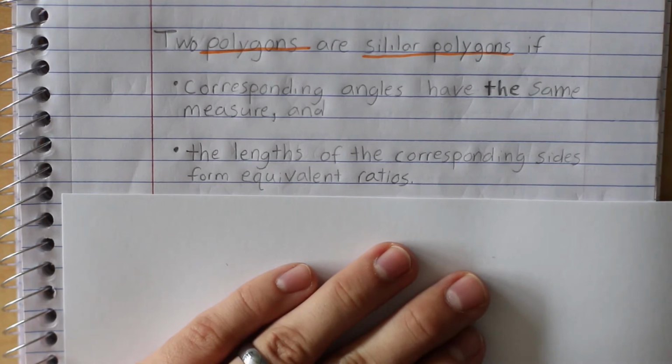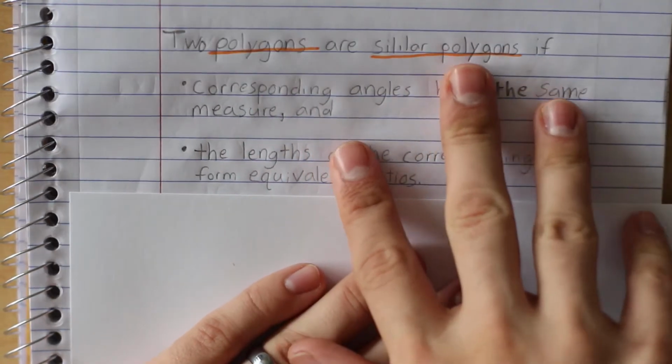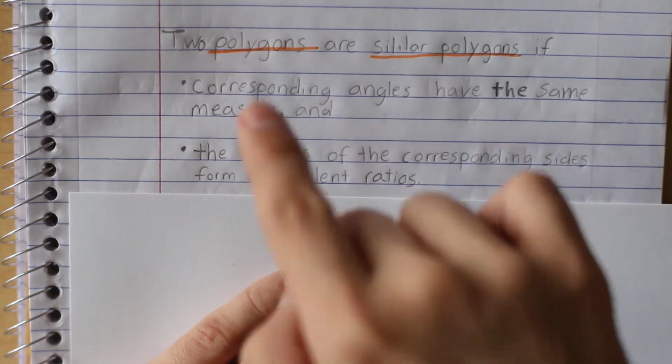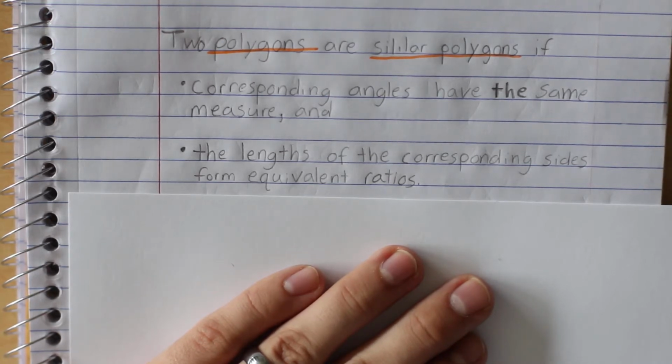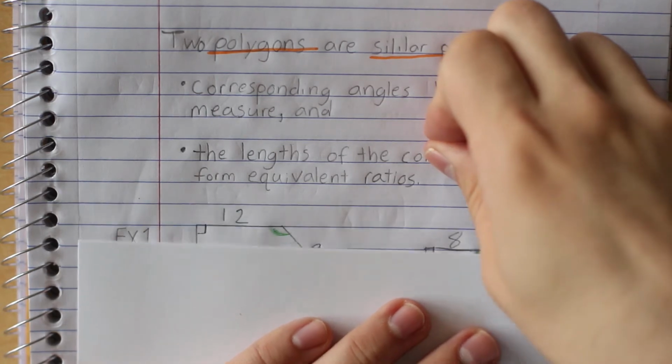You might be wondering, what does corresponding mean? Well, I'll show you. And you might be wondering what a polygon is. A polygon is any 3 or more sided shape. So you could say it's a shape, but it can't be an oval or a square or a cone or a heart. It can't be anything like that. But any shape that has 3 or more sides to it is a polygon, okay?